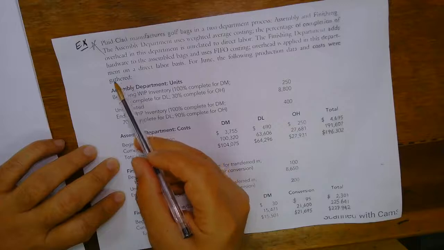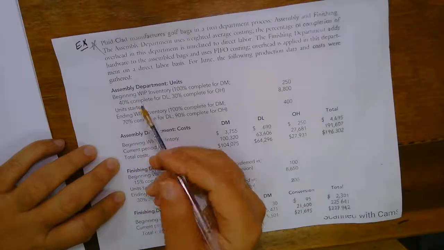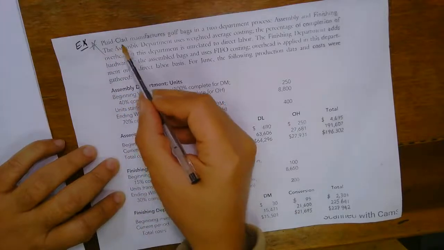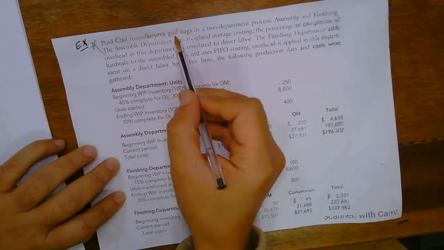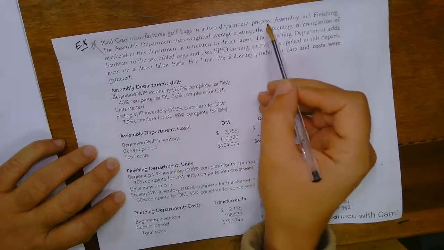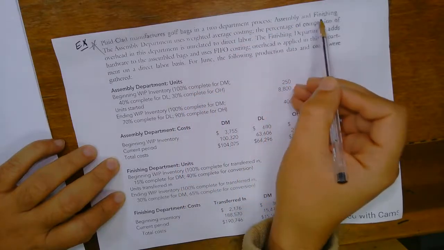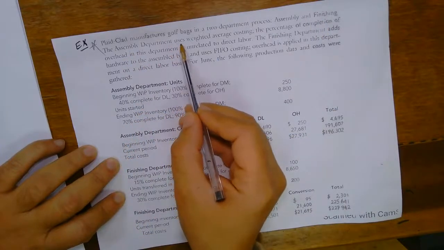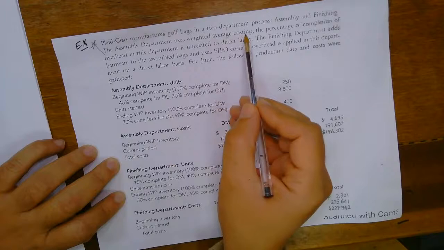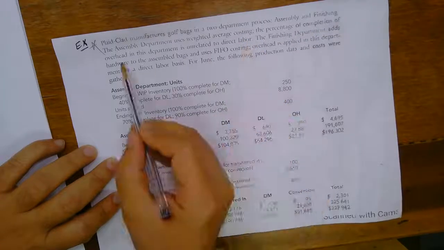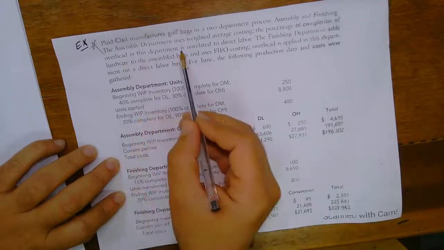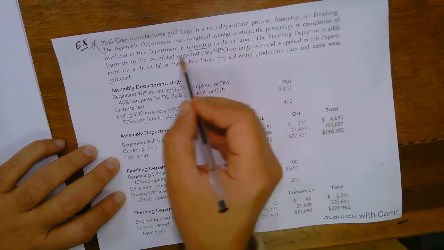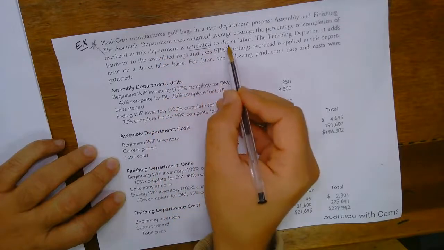Today we will complete process costing system. Exercise: Plate Clay manufactures golf bags in a two-department process, assembly and finishing. The assembly department uses weighted average costing. The percentage of completion of overhead in this department is unrelated to direct labor.